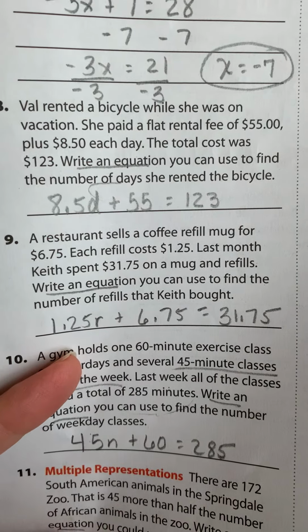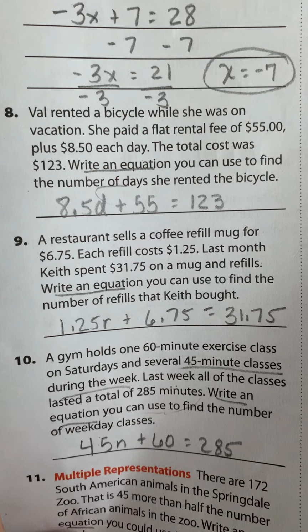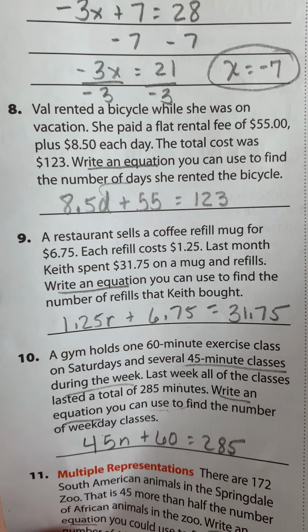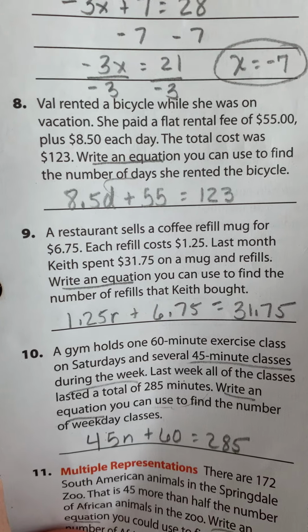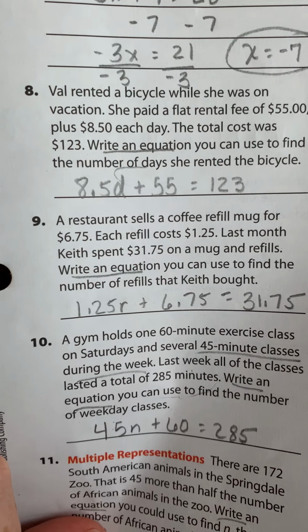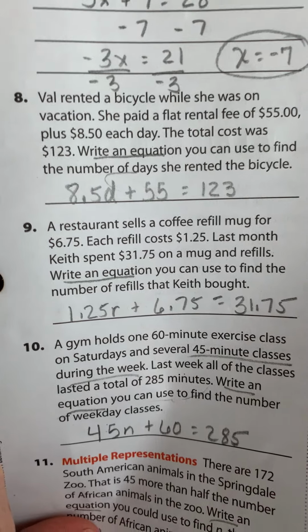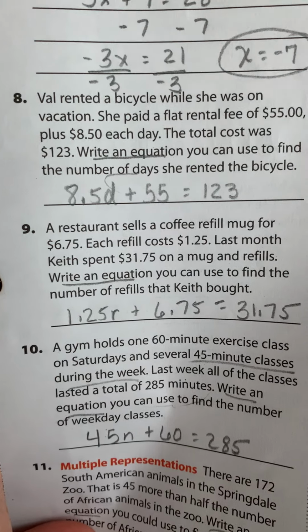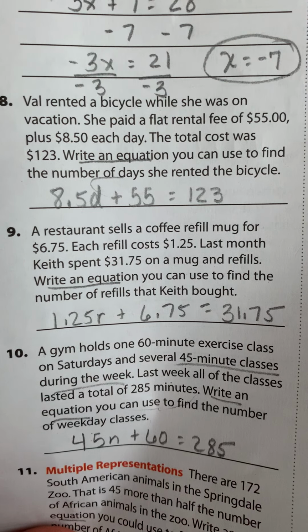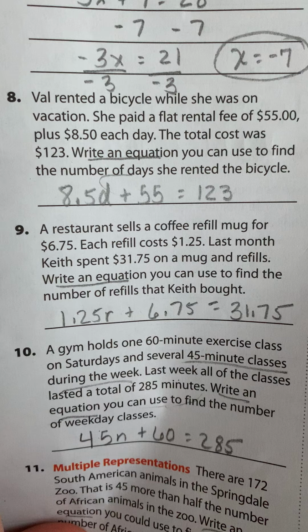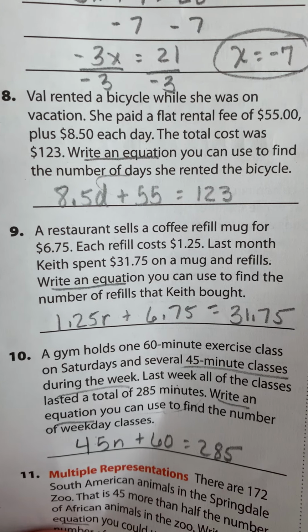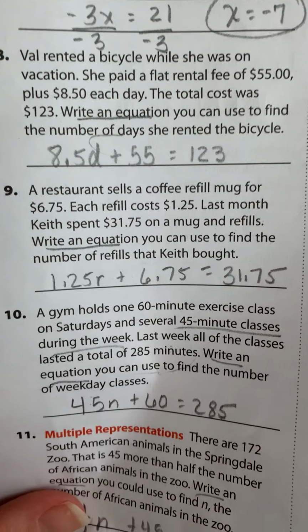Val rented a bicycle while she was on vacation. She paid a flat rental fee of $55 plus $8.50 a day, and the total cost was $123. Write the equation. So I put 8.5 times D, and the constant with the flat rate of $55 equals 123.